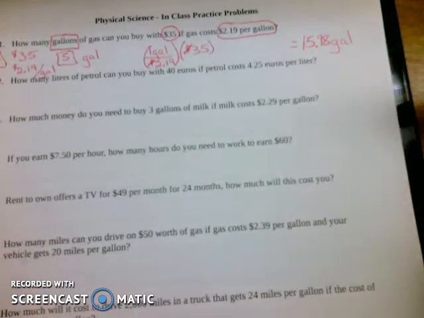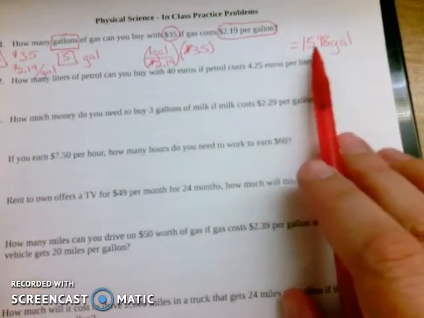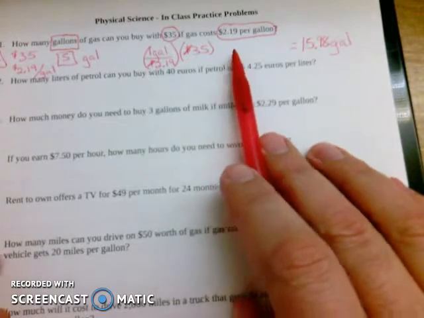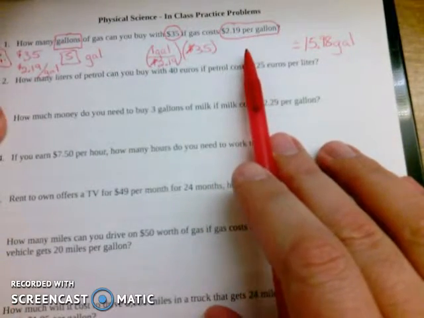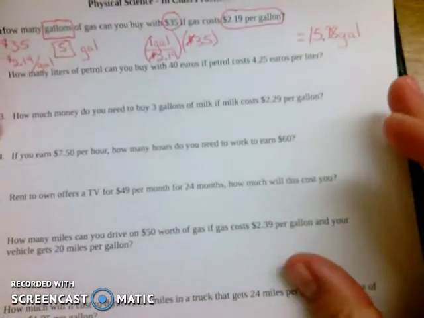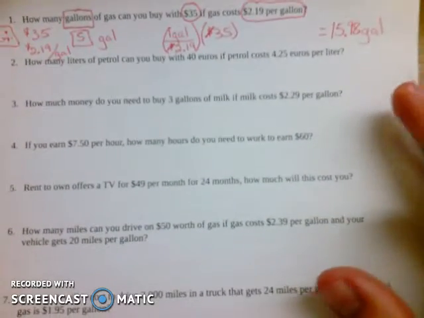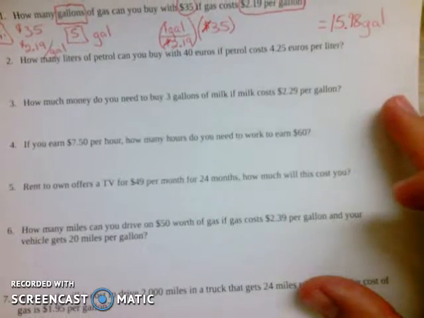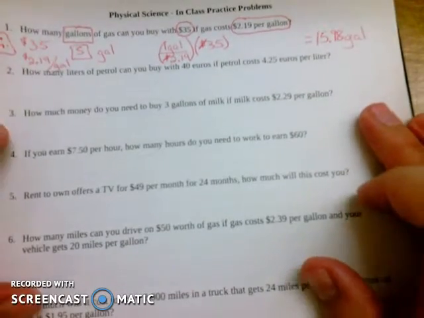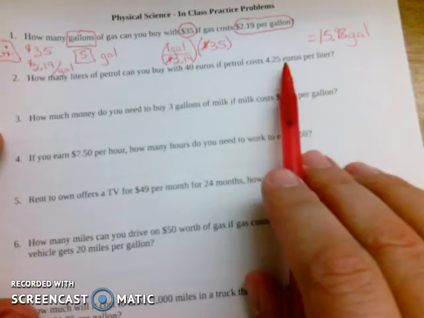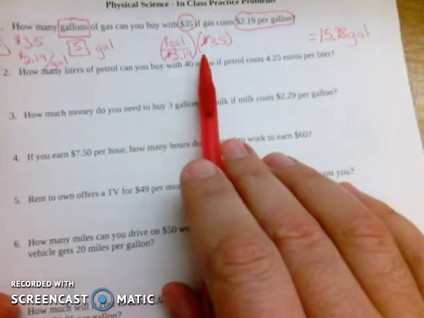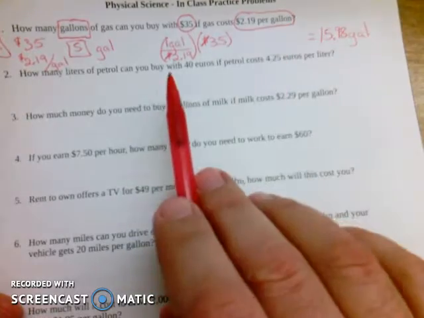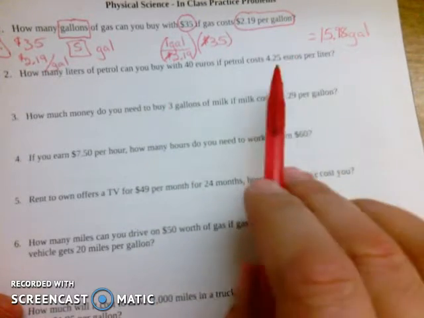Okay. Now, one of the things about using pen is I can't erase this and move it over here. Right? If I was working in pencil, I would. Okay. All right. Let's go ahead and do number 2. How many liters of petrol can you buy with 40 euros if petrol costs 4.25 euros per liter? Okay. This is basically the exact same problem as above. Only instead of using dollars and dollars per gallon, we're using euros and euros per liter.